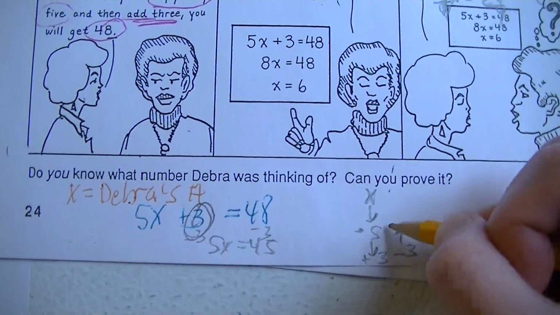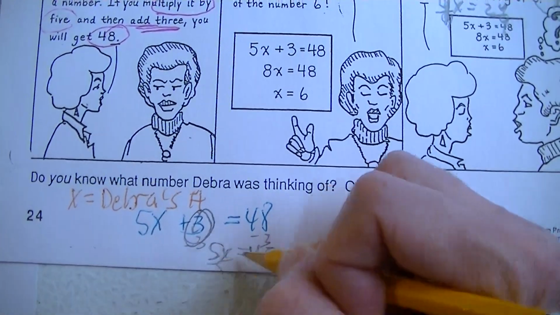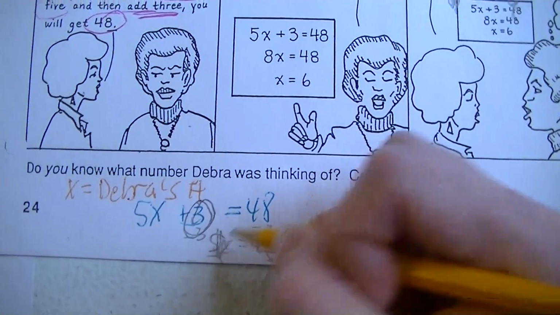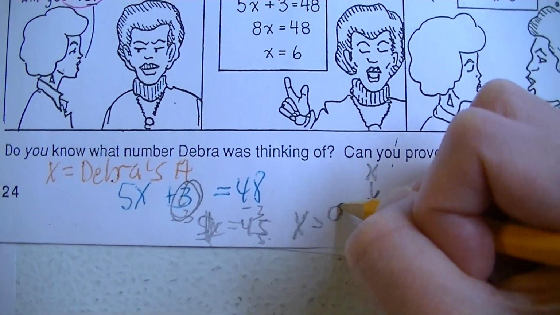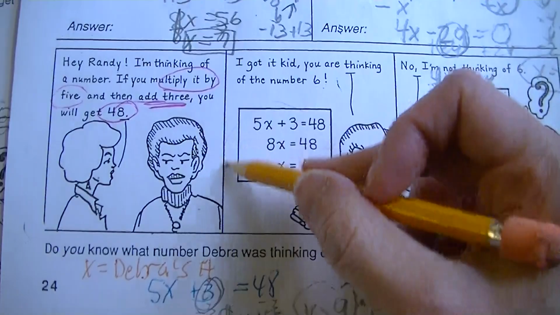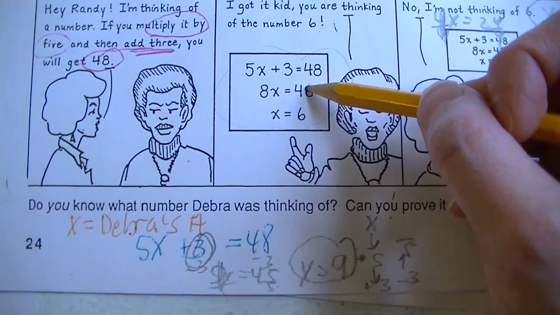From there, you're going to divide both sides by 5 because that's the inverse operation of timesing by 5. 5 divided by 5 is 1. 1 times x is x. 45 divided by 5 is 9. So this right here is what Randy got. Can you identify where he had messed up?